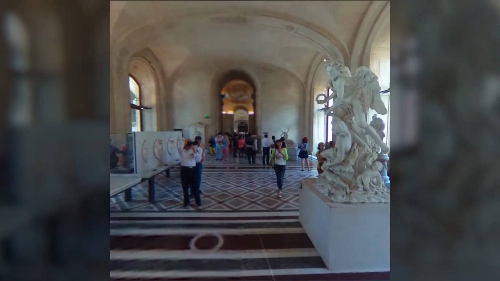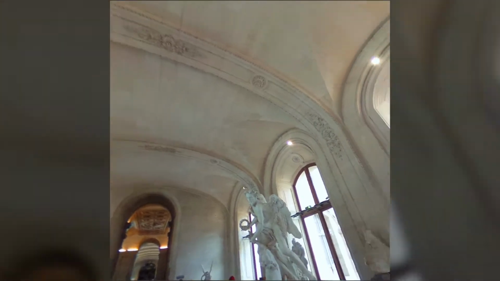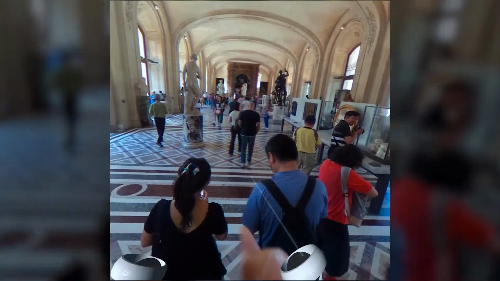So you're in the museum. You can take a look around, and this is really cool to kind of feel like you're actually at the museum without actually having to be at the museum.